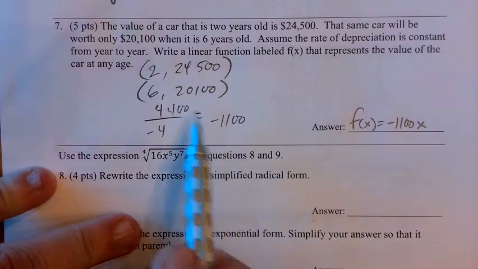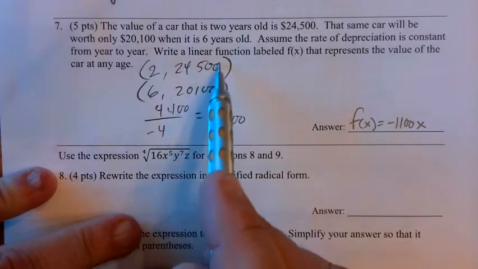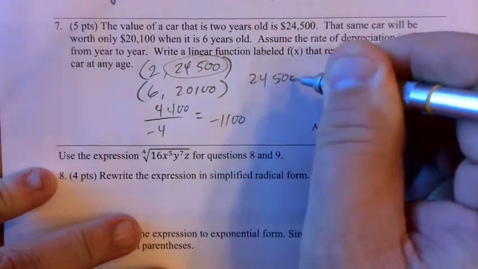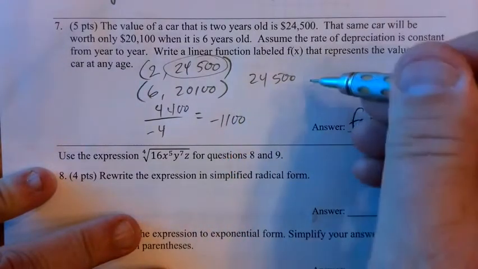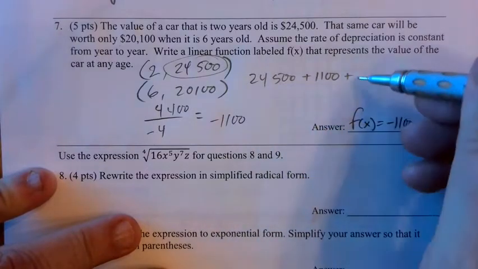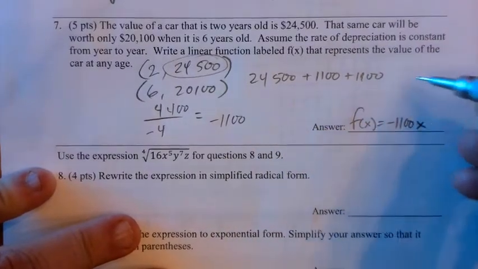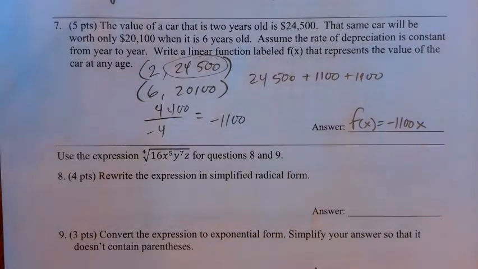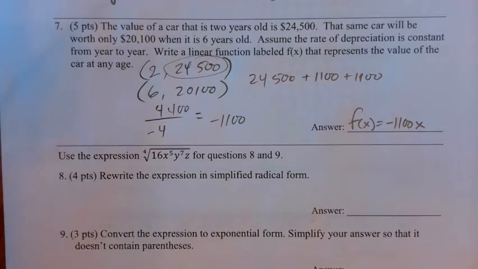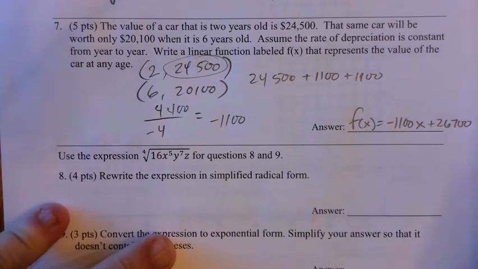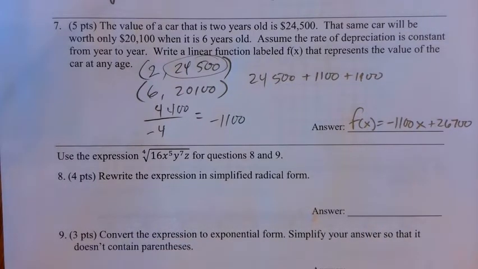Now, a few ways to do this. I'm just going to look at this. This is 2 years old, right? 24,500. This is telling me it's going down by 1,100, so I'm just going to add 1,100 2 times. This would be 1 year old, and this would be 0 years old. So if I add 24,500, plus 1,100 plus 1,100, I get 26,700. And there is my function.